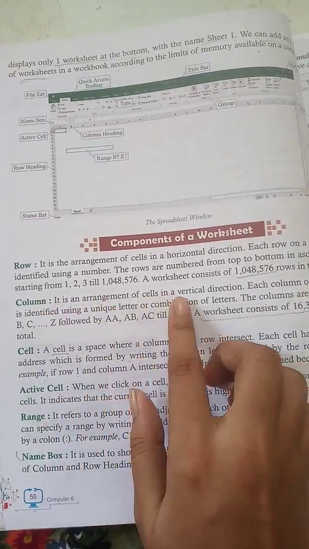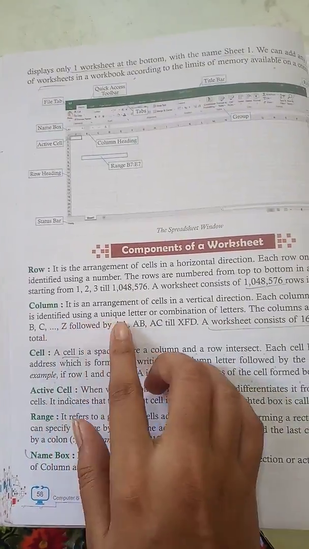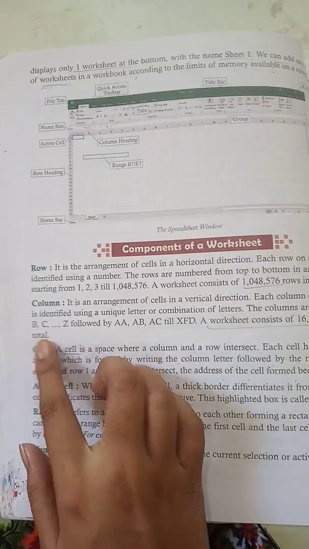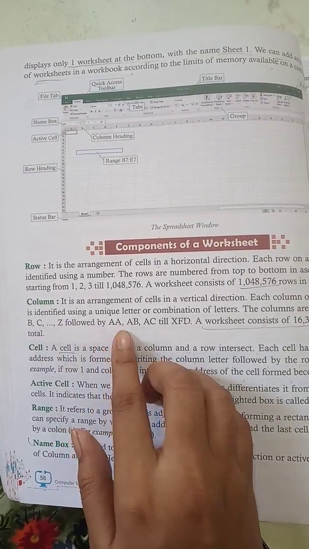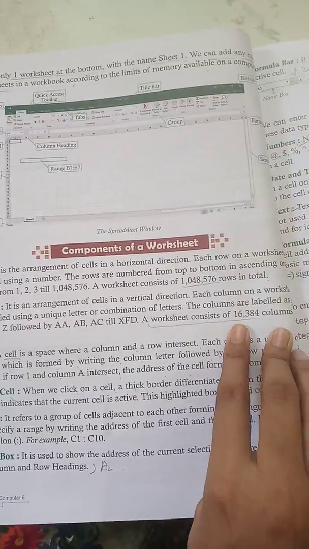Column. It is the arrangement of cells in a vertical direction. Each column on a worksheet is identified using a unique letter or combination of letters. The columns are labeled as A, B, C, till Z, followed by AA, AB, AC till XFD. A worksheet consists of 16,384 columns in total.